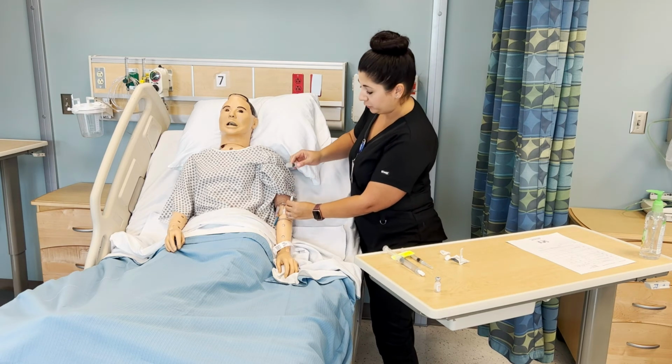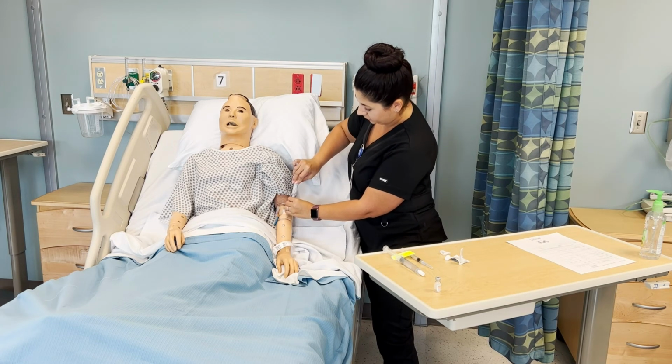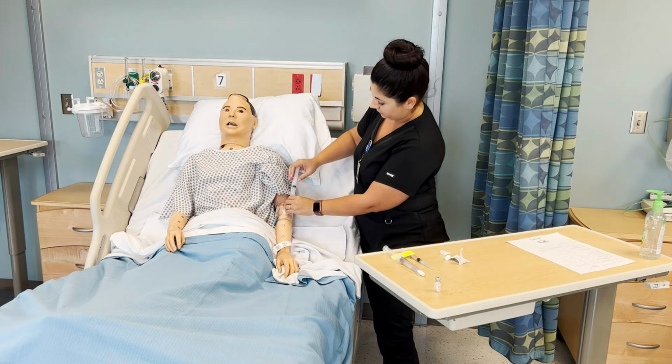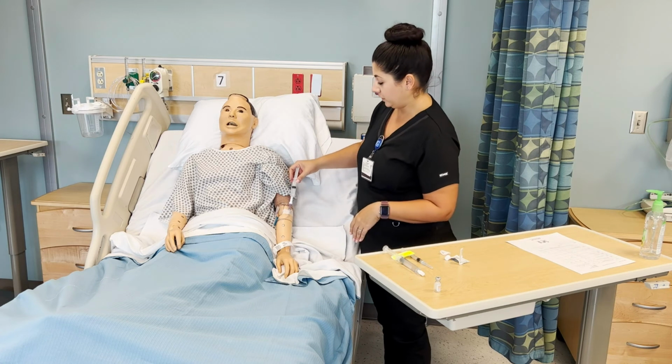Then we will do a pre-flush. This is to ensure that your IV is patent, it's working, it's not infiltrated, there's no phlebitis.